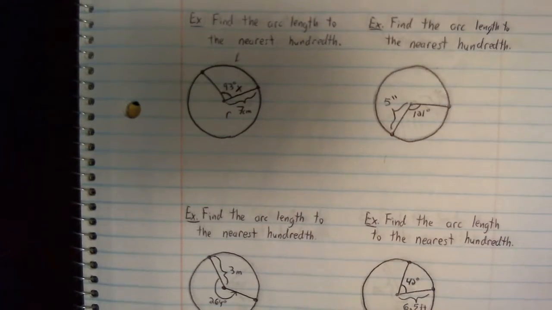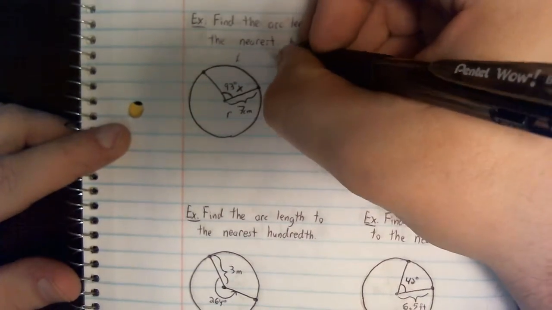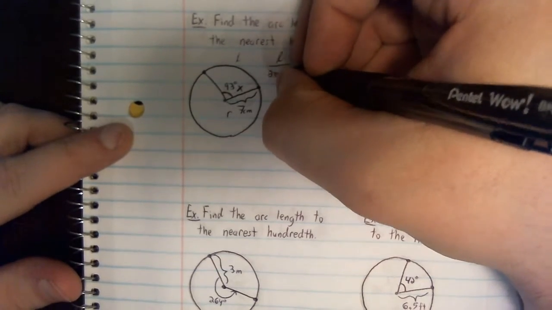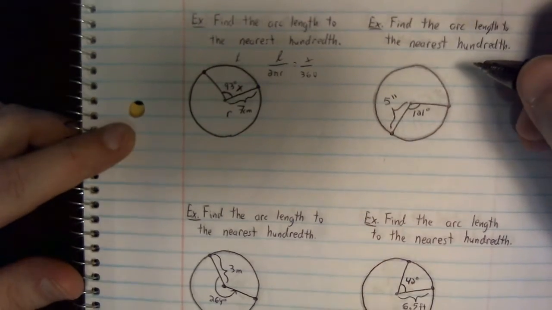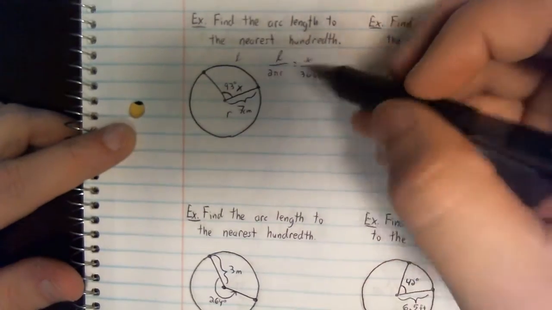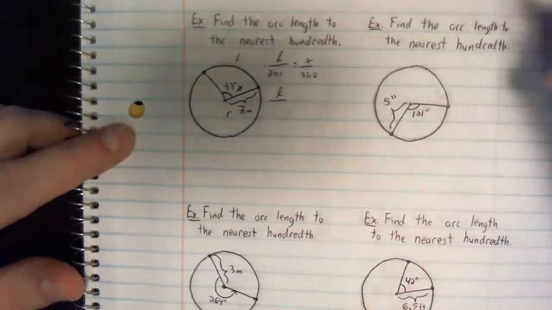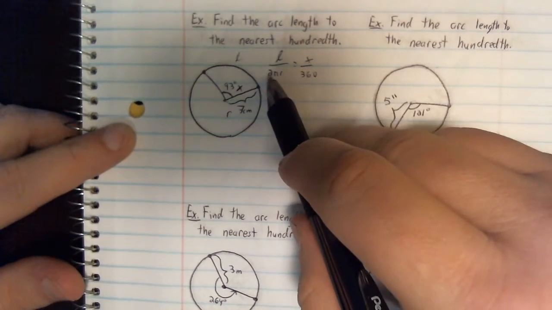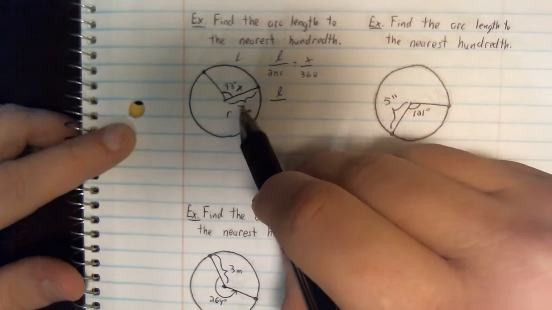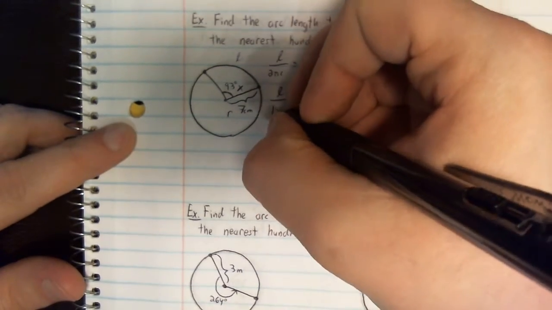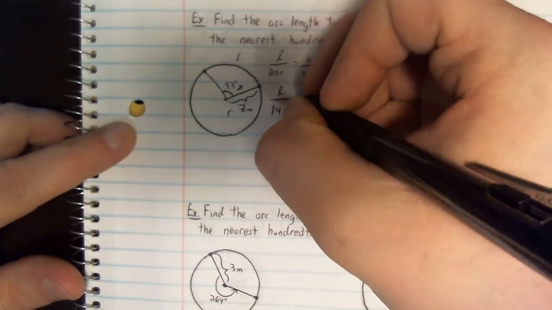Now, when I plug into my formula, length over 2 pi r equals x over 360, I just have to plug in values. Length, that's what I'm trying to find. That's not going to change. 2 times pi times radius of 7. So 2 times 7 is going to give me 14 times pi.